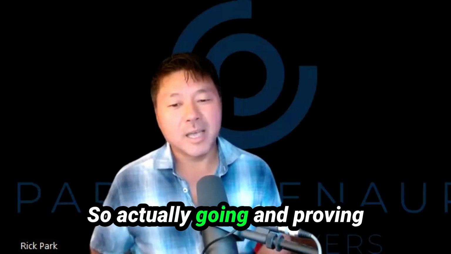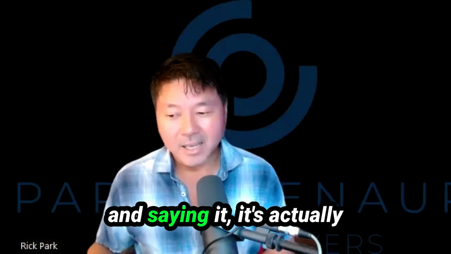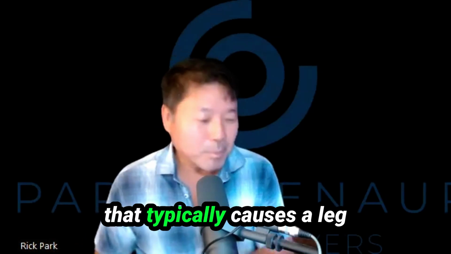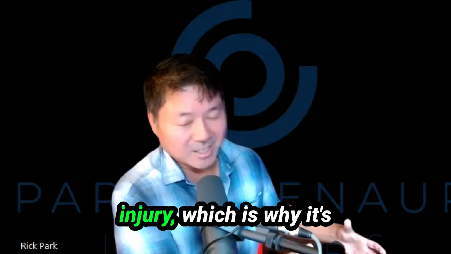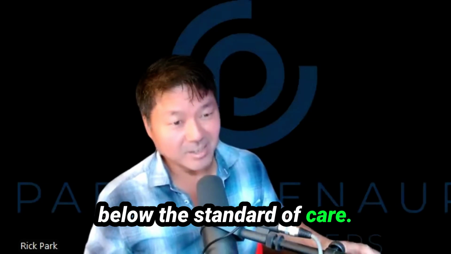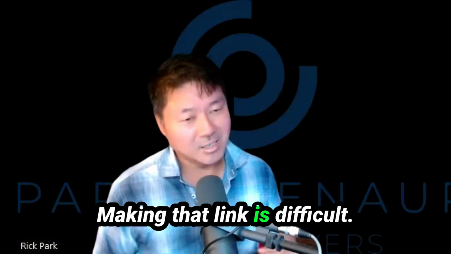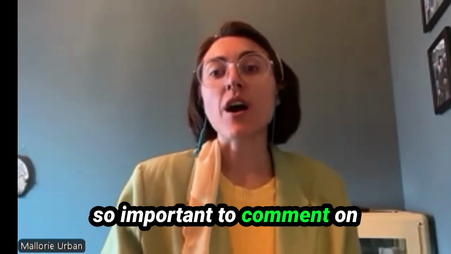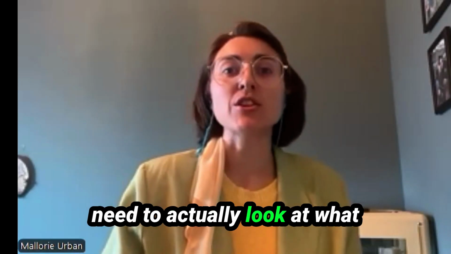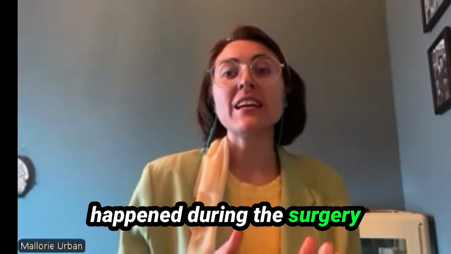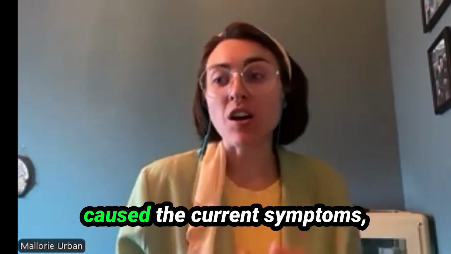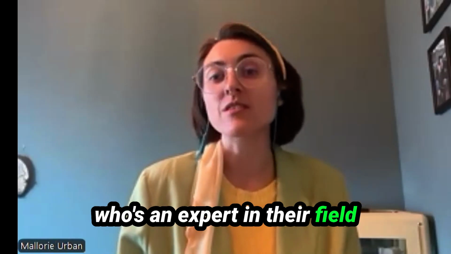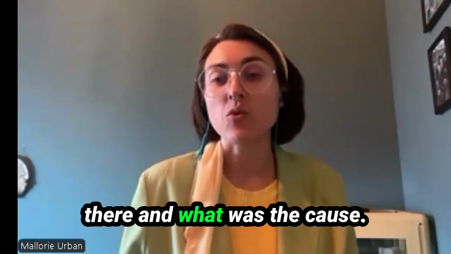So actually going and proving and saying it's actually this particular surgery that typically causes a leg injury, which is why it's below the standard of care, making that link is difficult. And that's why experts are so important to comment on those things, because they need to actually look at what happened during the surgery and try to identify what caused the current symptoms, which is sometimes really difficult, even for a doctor who's an expert in their field to identify what happened there and what was the cause.